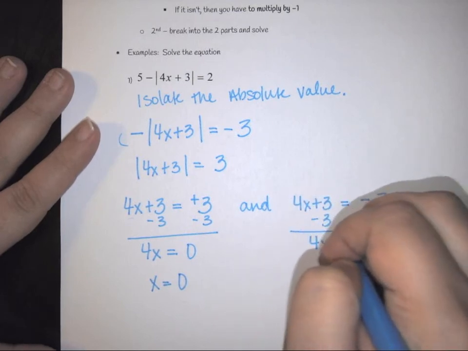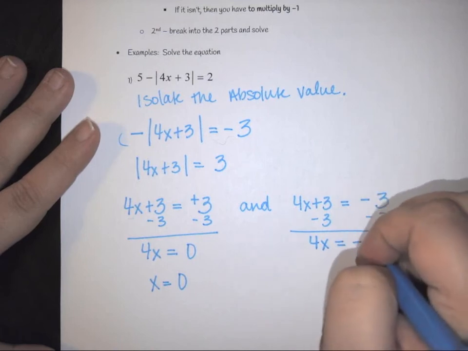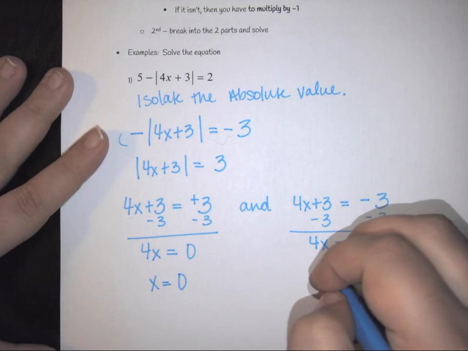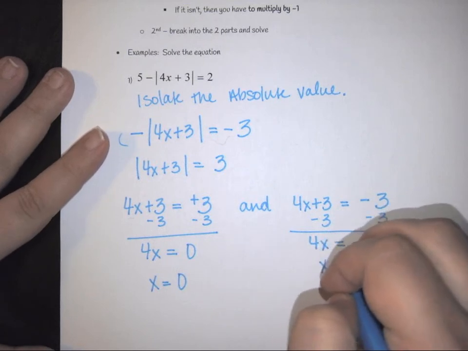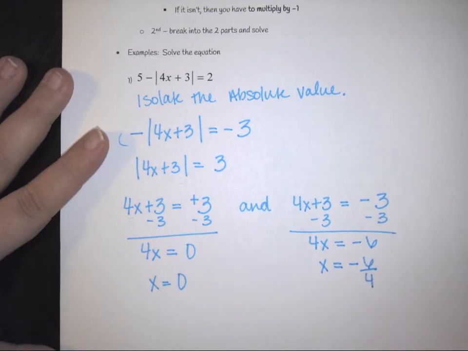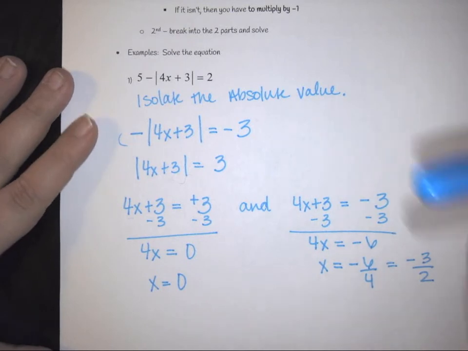My 4x comes down, and I have negative 3 minus 3 gives me a negative 6. And then at this point I need to divide everything by 4, so x is equal to negative 6 over 4, which we have to reduce. Notice 6 and 4 have a 2 in common, so this becomes negative 3 over 2.